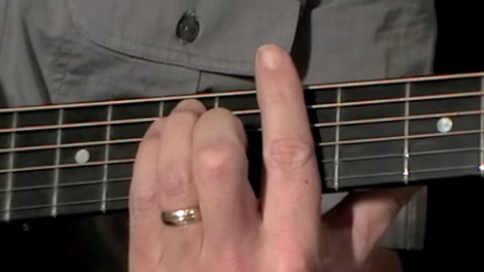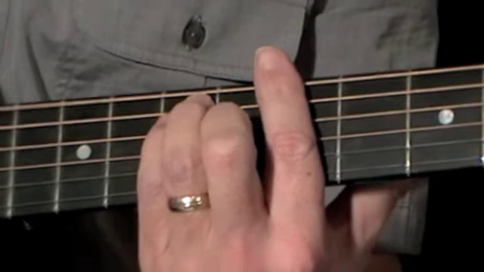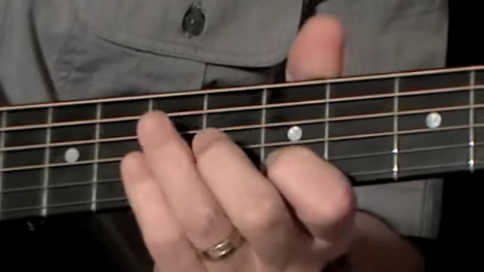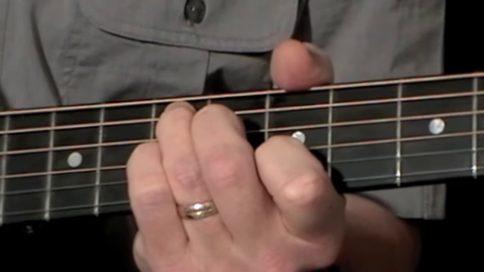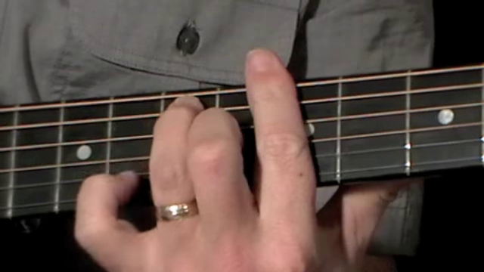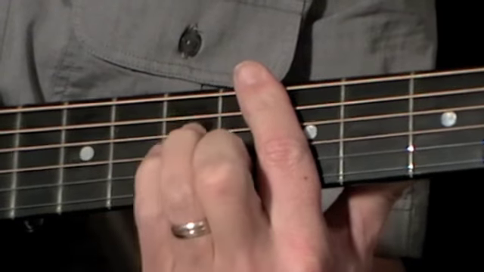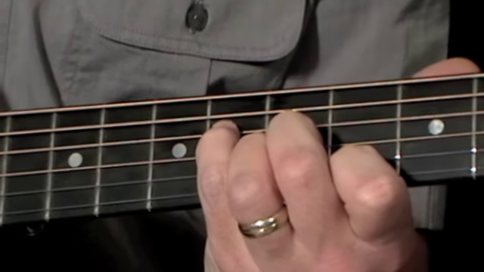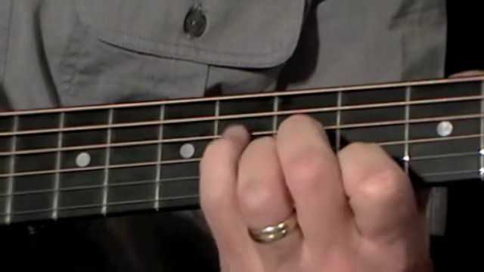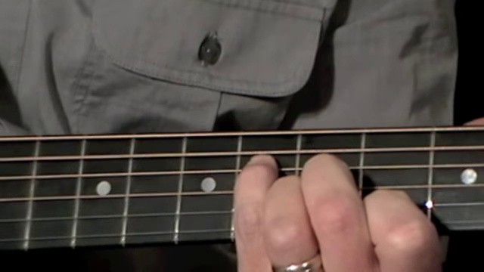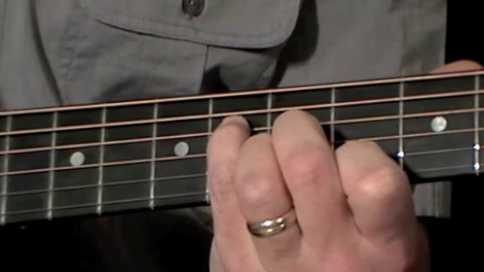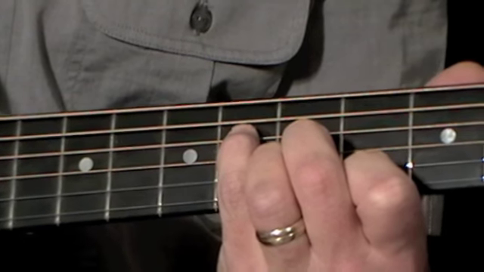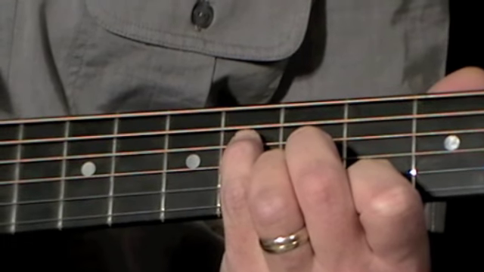So supposing I did something like this, instead of going to E seventh, I could go to A flat augmented. Now that's a really nice kind of way of putting the brakes on the introduction of the blues. So that's another use of it.